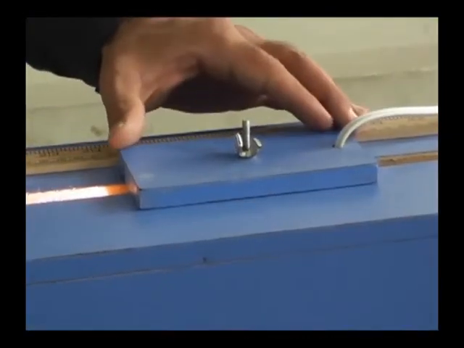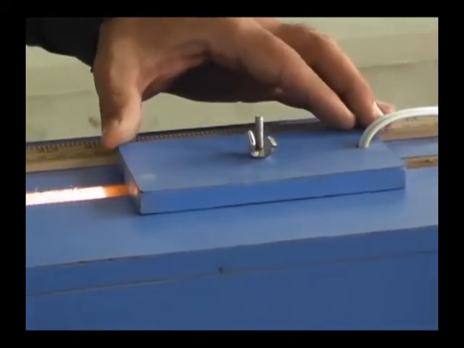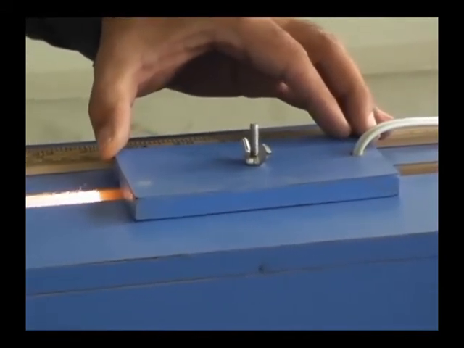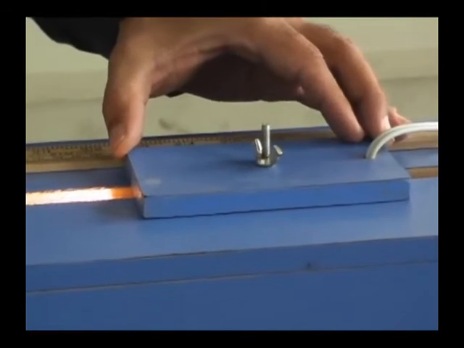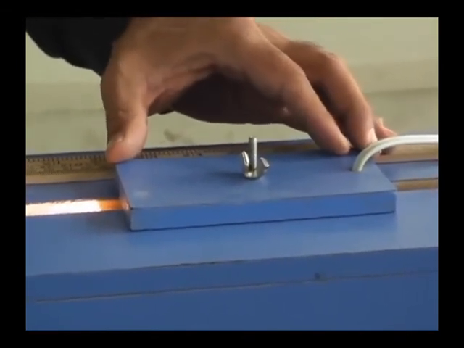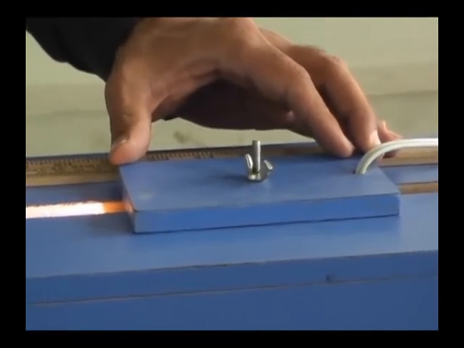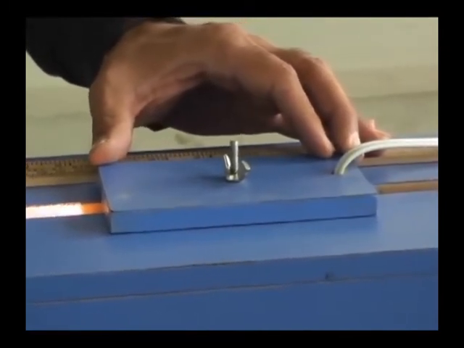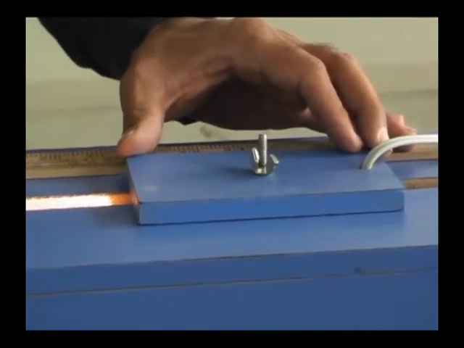Now we will turn this electric lamp on and we will move this electric lamp slowly towards the photocell. As we decrease the distance between the electric lamp and the photocell, the current will increase. You can see it from the microammeter.